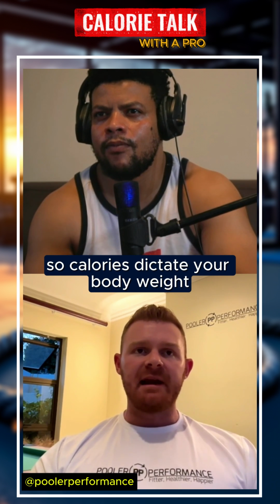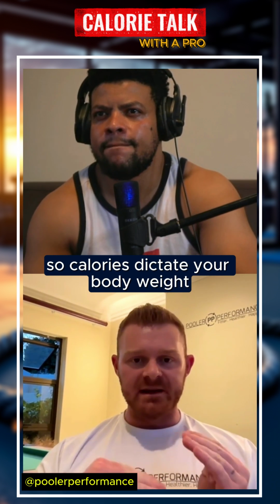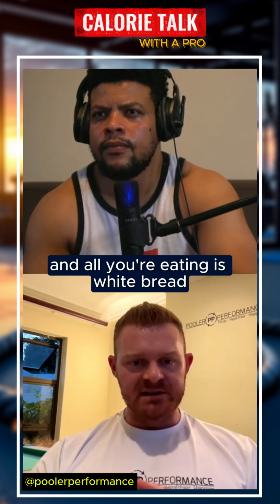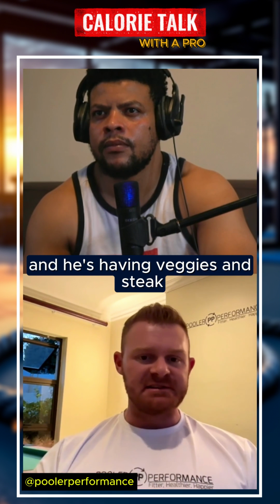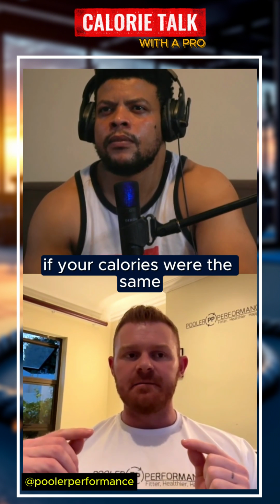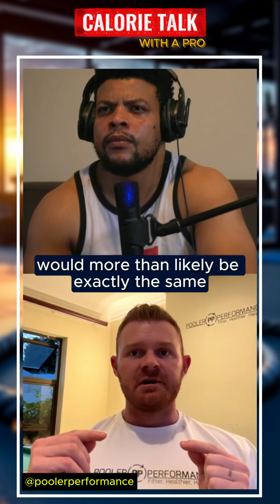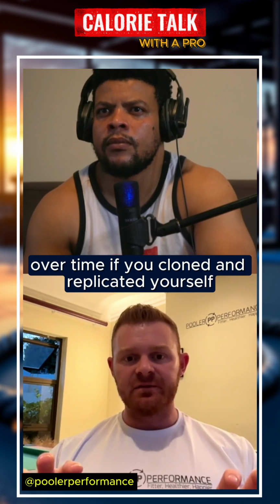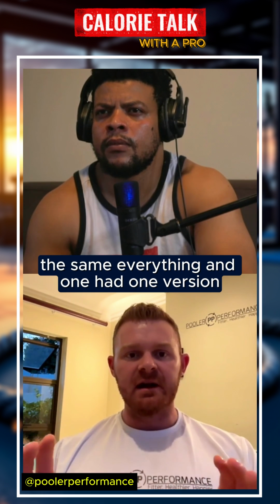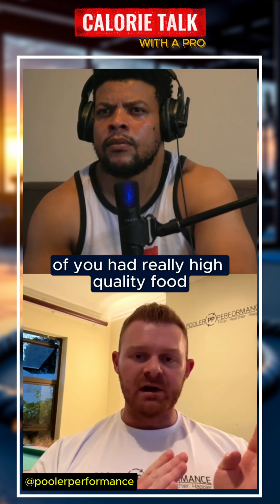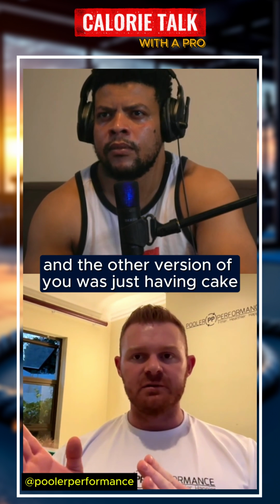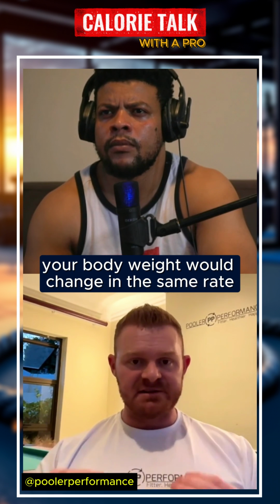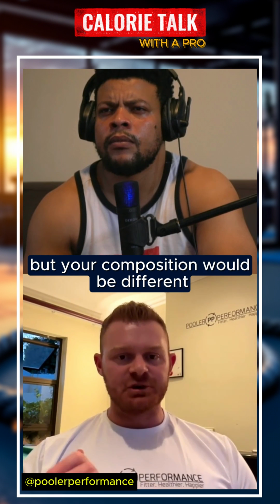So calories dictate your body weight. If you're both in a 500 calorie deficit and all you're eating is white bread and he's having veggies and steak, if your calories are the same, your body weight would more than likely be exactly the same over time. If you cloned and replicated yourself, the same metabolism, the same everything, and one version of you had really high quality food and the other version of you was just having cake but the same calories, your body weight would change at the same rate, but your composition would be different.